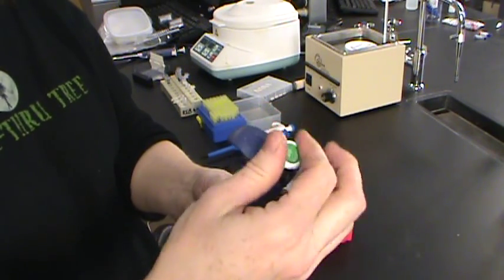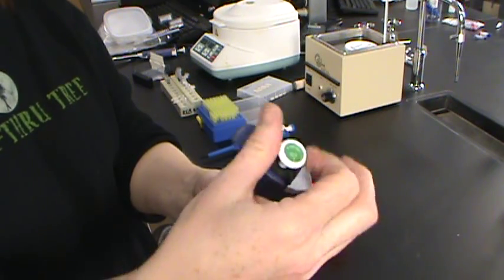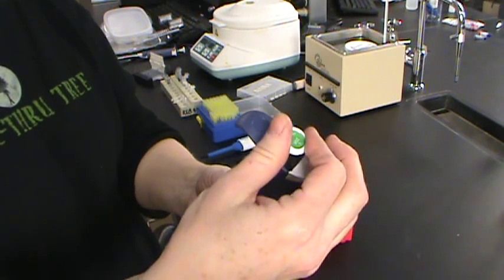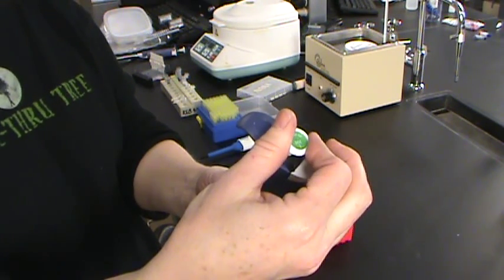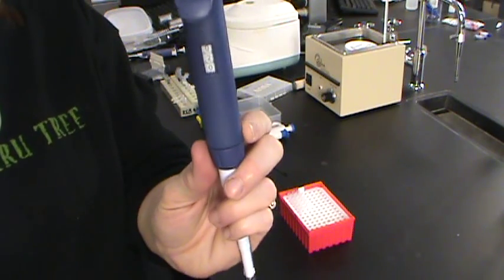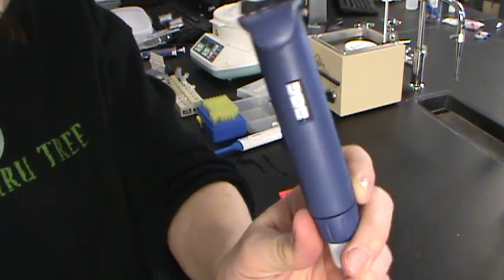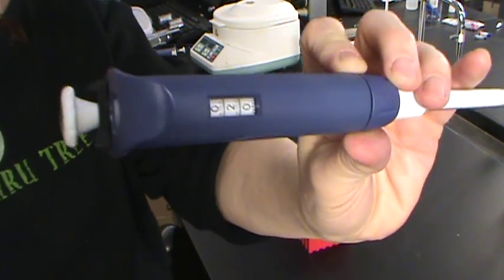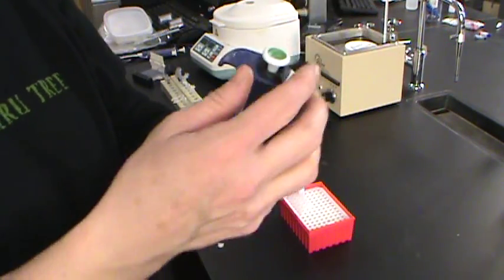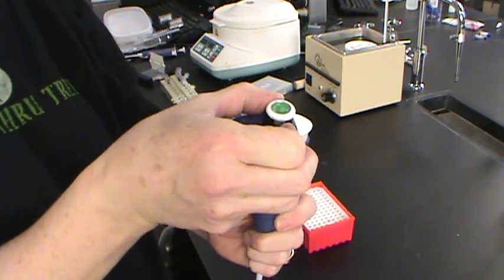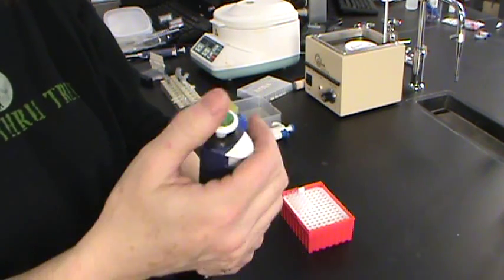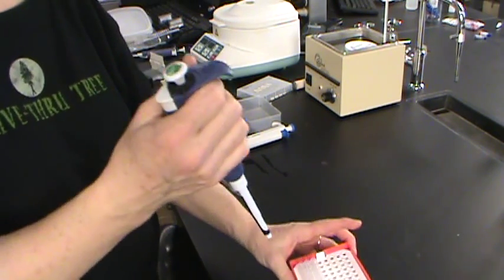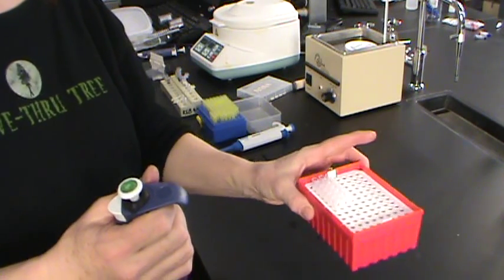And as I said, this will do a maximum of 200. It actually will measure volumes between 20 and 200 quite accurately. So we can look at this and we can see that it says 200 there. A little difficult to see. Then we'll turn the knob on top here so that kind of holds the plunger in place. Now we have the pipette tips, and we'll have some of them in boxes like this.